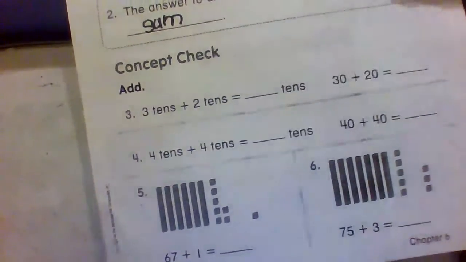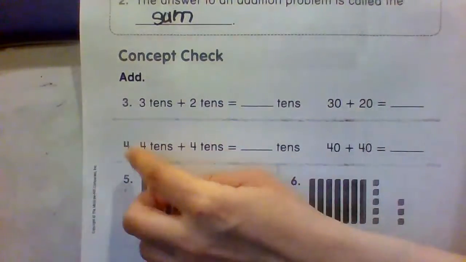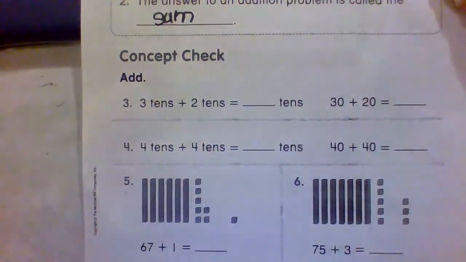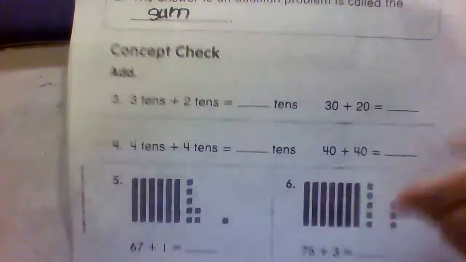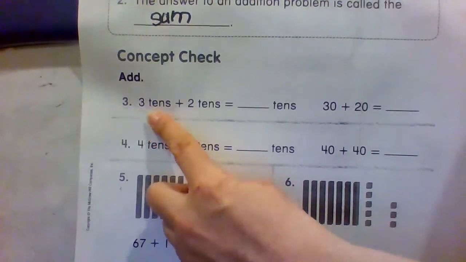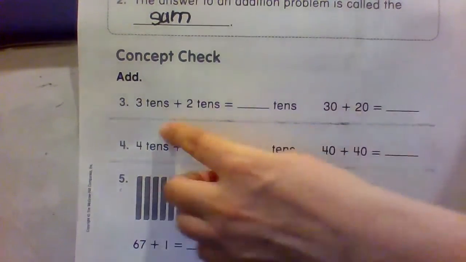it gives you a problem that is written in 2 different ways. Okay, it might have felt a little tricky at first, but I hope you could see that when it says 3 tens, it means the same thing as 30. Okay, so let's take a look at that.